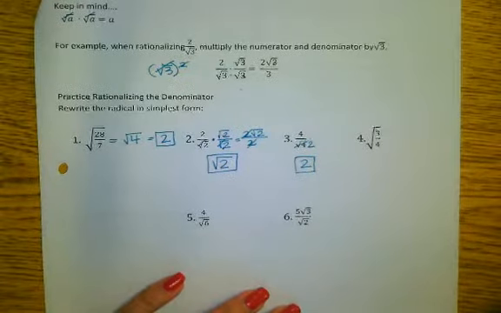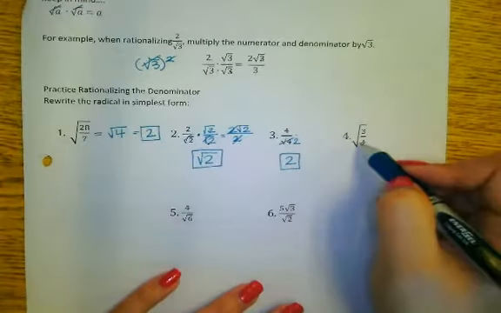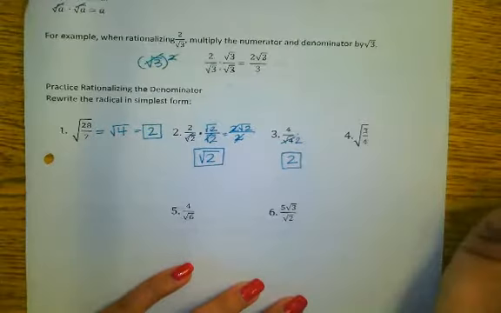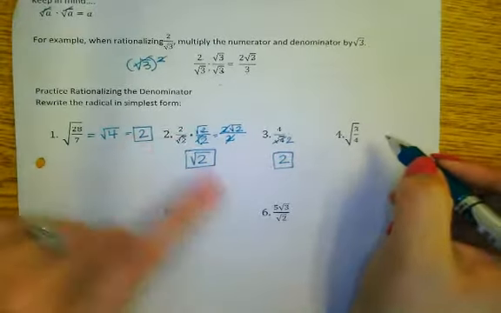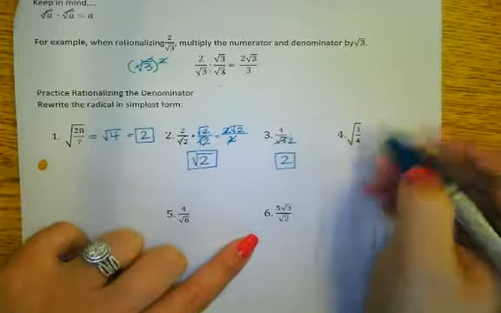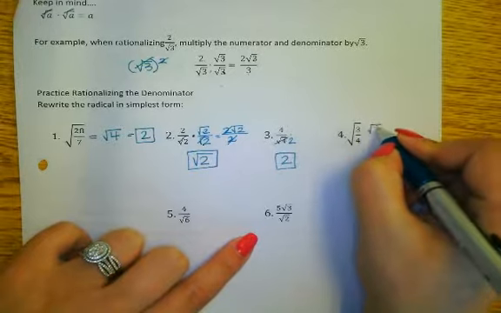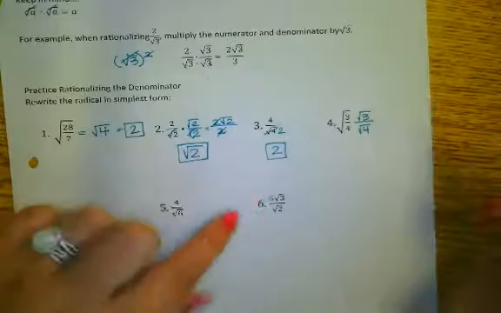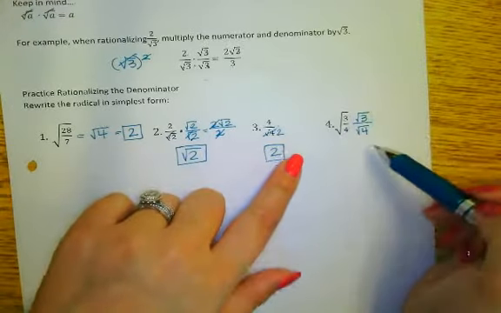Can 3 over 4 simplify? No, it's already in simplest form. So now, unlike in number 1 where we got radical 4 and we were done, now we need to break apart our radicals. So we have radical 3 over radical 4. That's all that big radical means, that you're taking the radical of both, top and bottom, numerator and denominator.